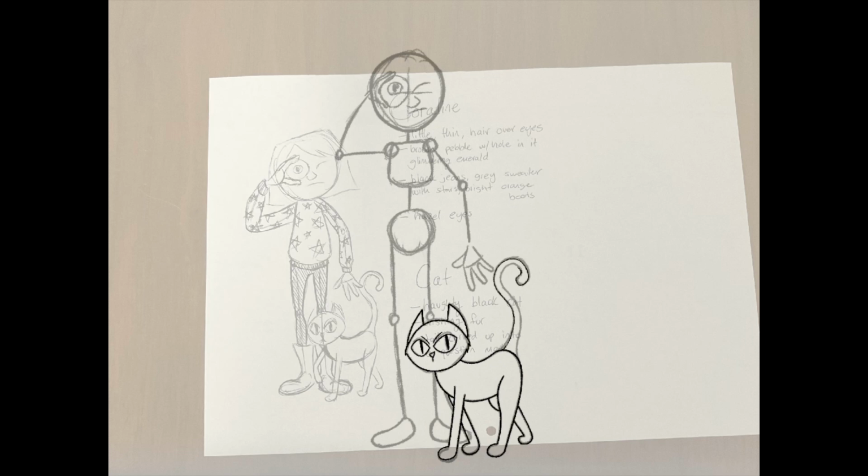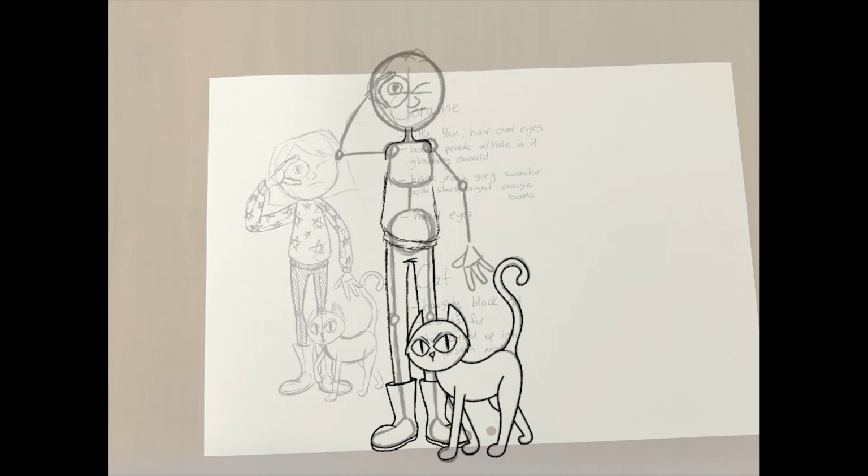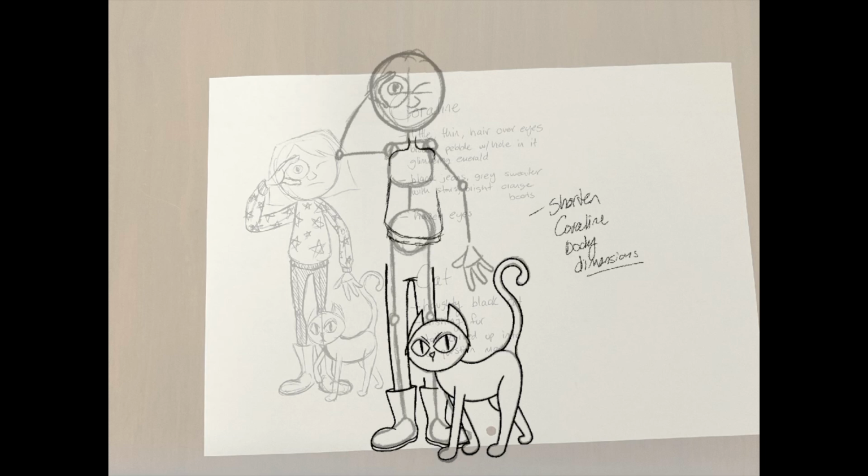So of course we're working on the cat. I wanted to work on the cat first and really get the feeling done first, because I felt it'd be less complicated than working on Coraline's design. I really like how the cat came out. And working on the rest of Coraline with the dimensions, there's a brief moment where I modify the proportions of the body, because they looked a little too lanky, a little too tall. So, shorten Coraline's body dimensions.